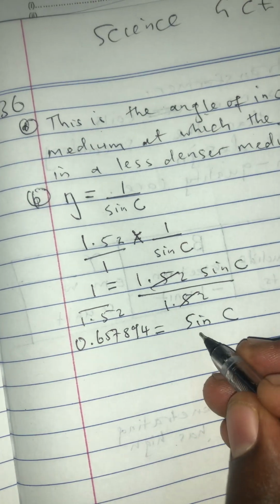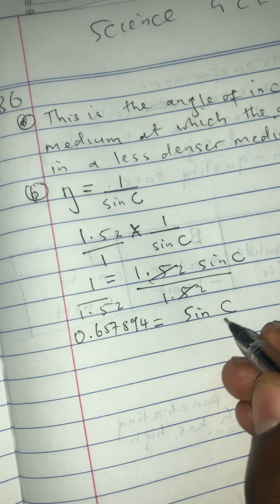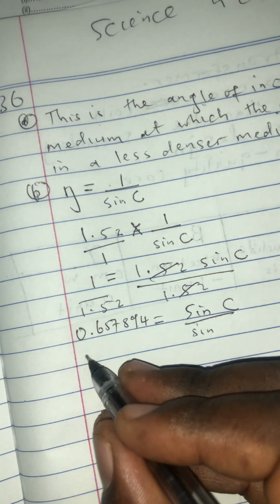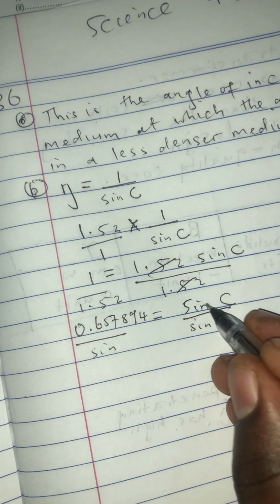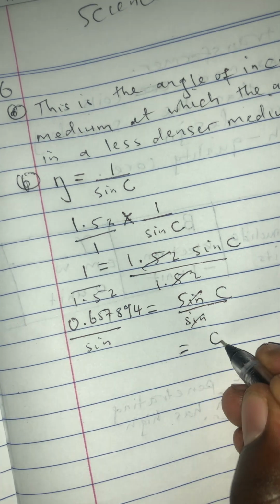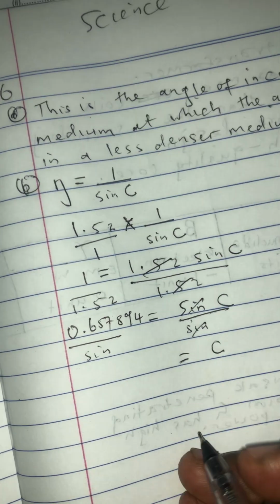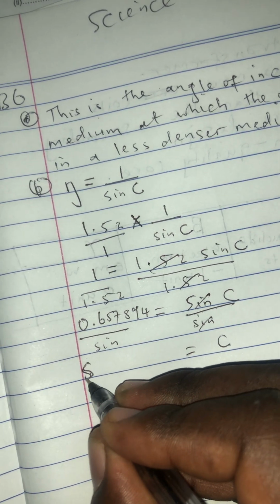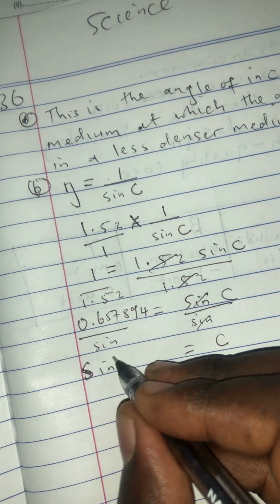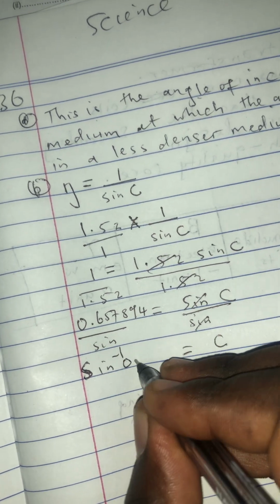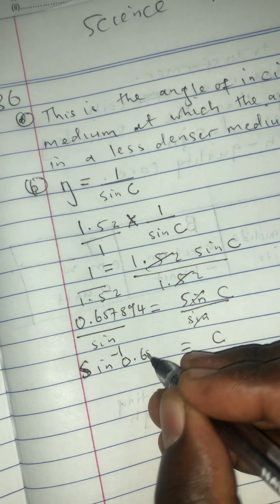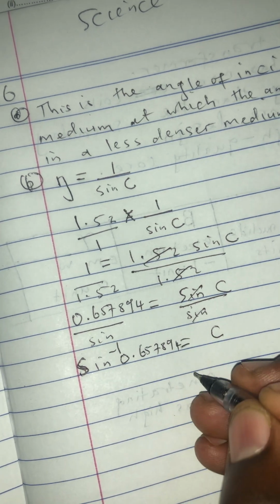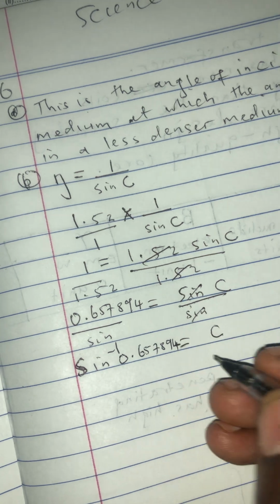Now from there we can divide sine throughout, so that sine and sine cancel one another. So this can also be written as sine inverse of 0.657894.